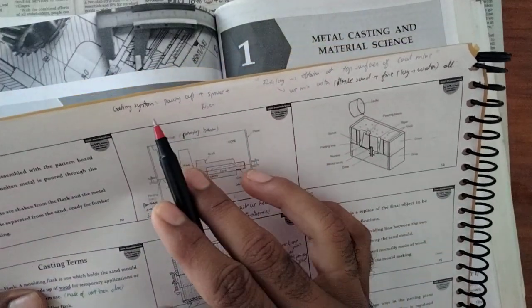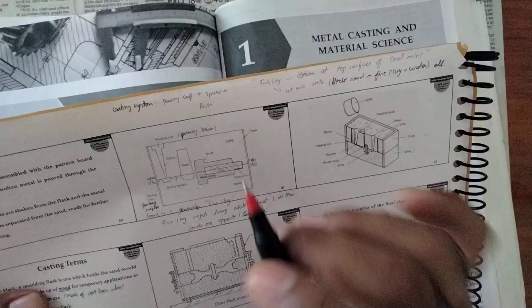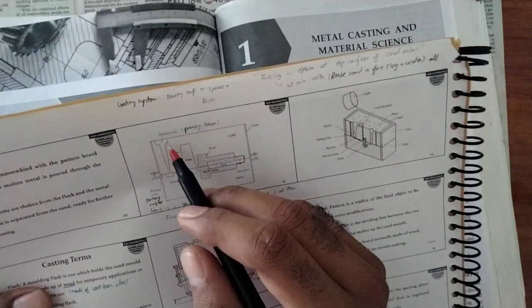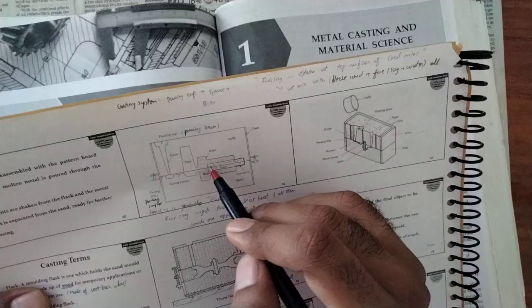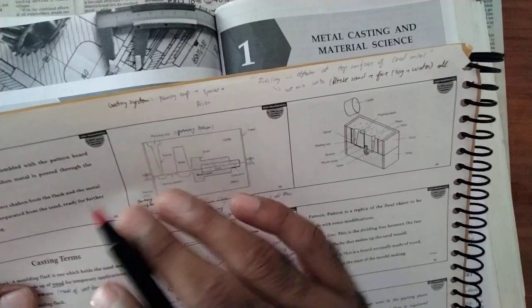So I'll just explain. The gating system generally consists of the runner, the sprue, the pouring cup, as well as this sprue, as well as this runner. Okay, this riser. I think you are getting the point.